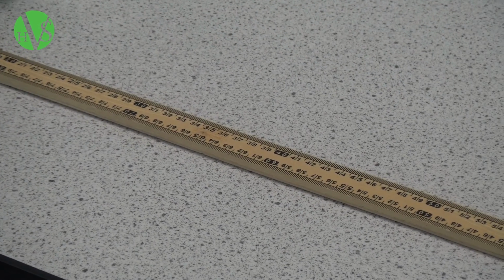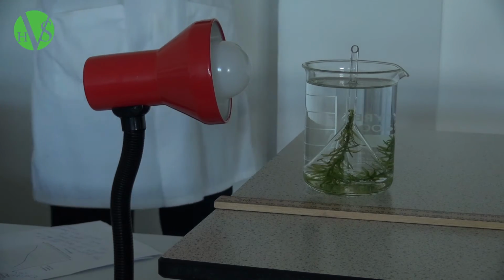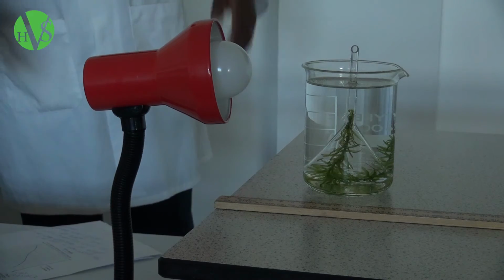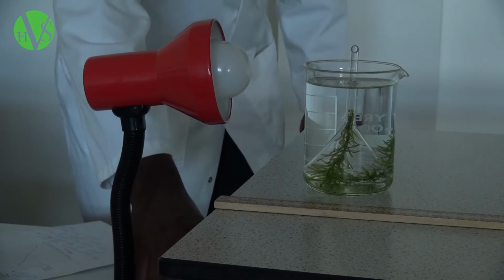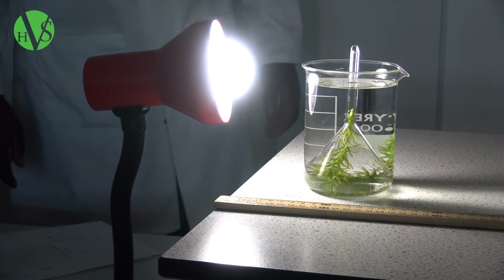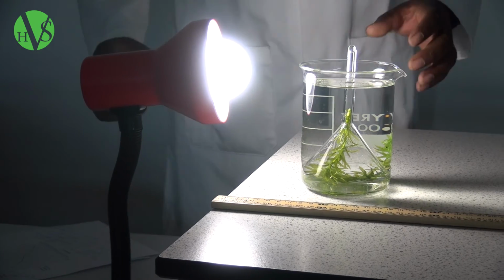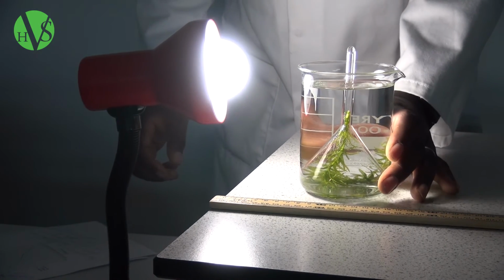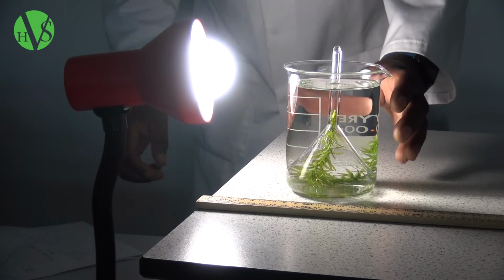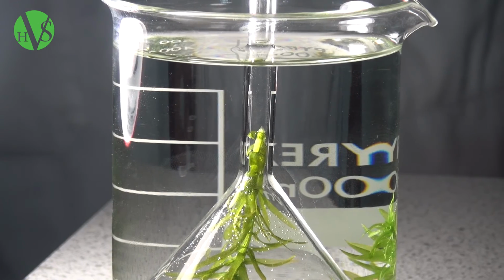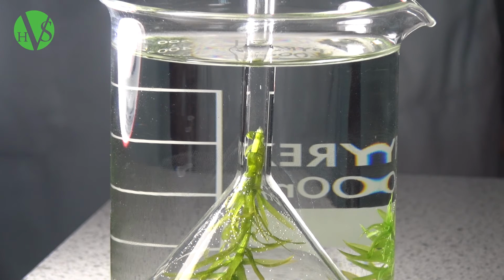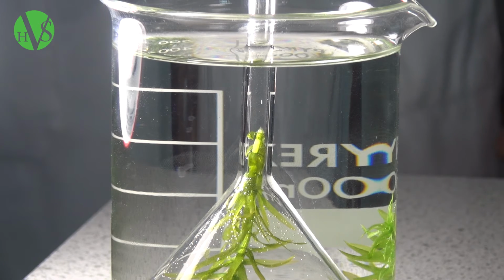So we've turned off the light of the lab, and so the only light that we'll have on is our lamp, which is our source of light. We've turned it on now, and we start with counting the number of bubbles produced per minute when the plant is 10 centimeters from the light source. Sometimes the bubbles are hard to spot, but if you look closely, you can actually find them.